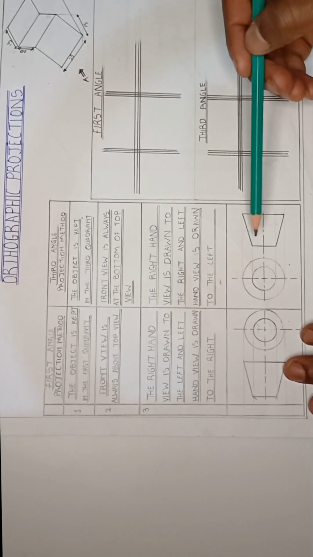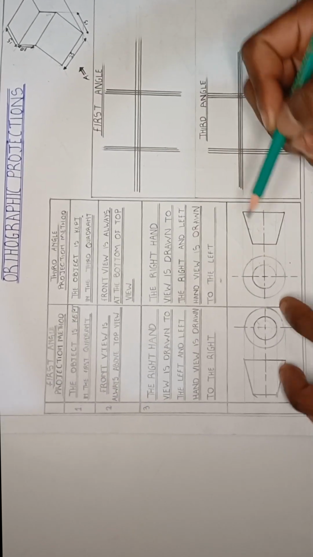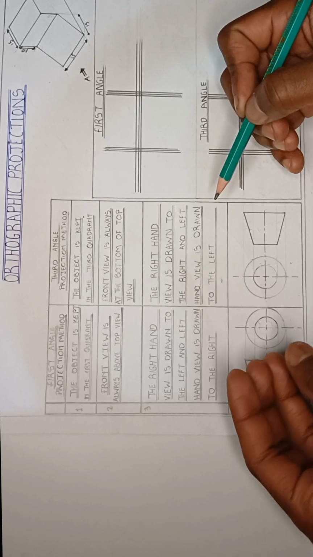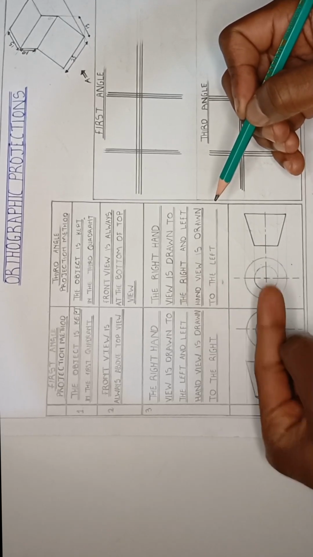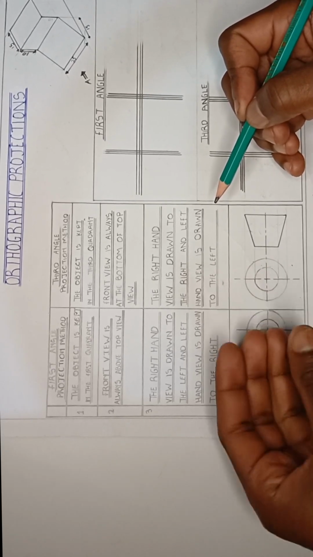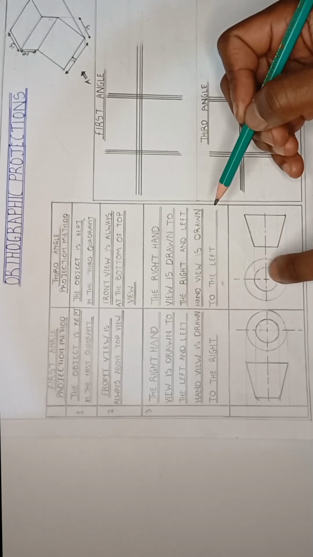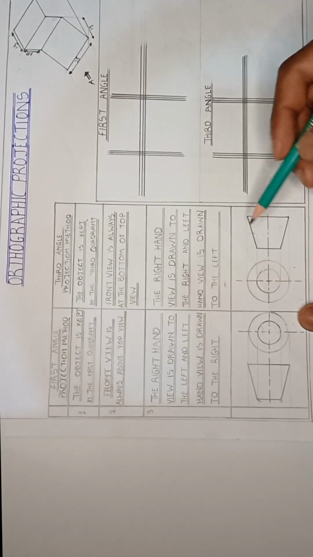And then moving to third angle, if you are looking from our left, we are going to draw on our left, you see.